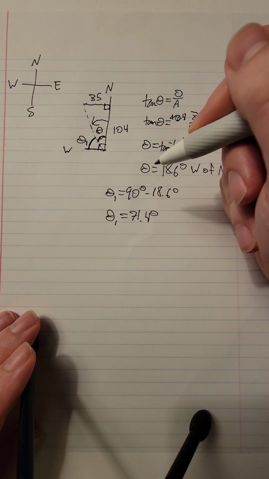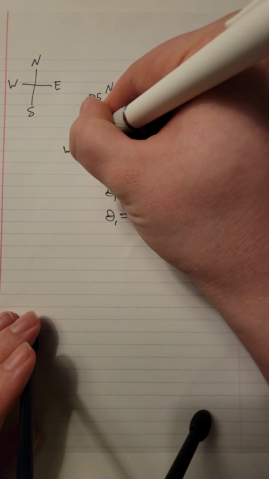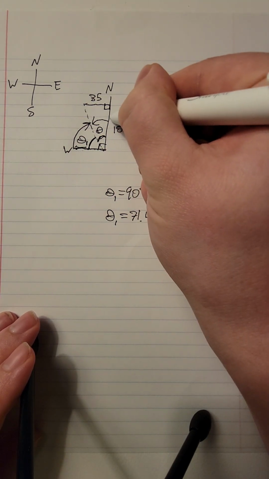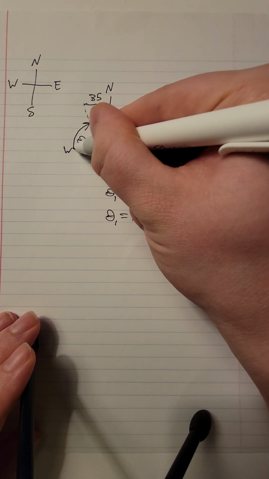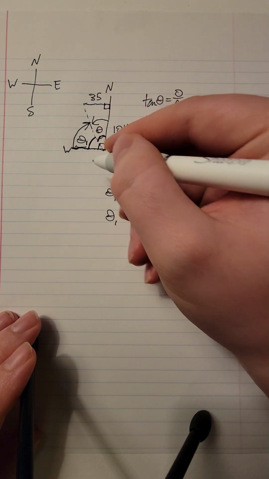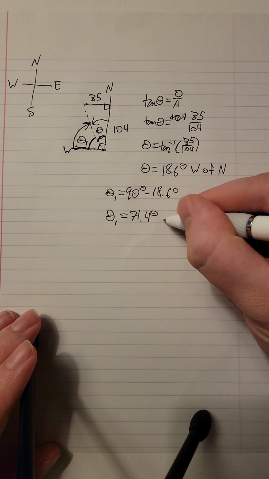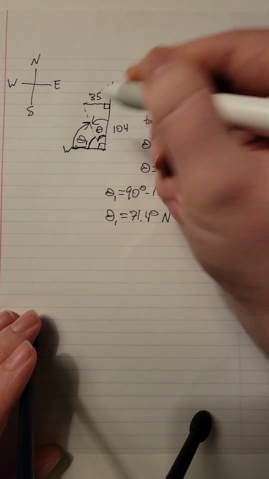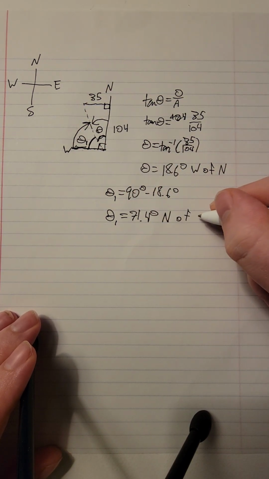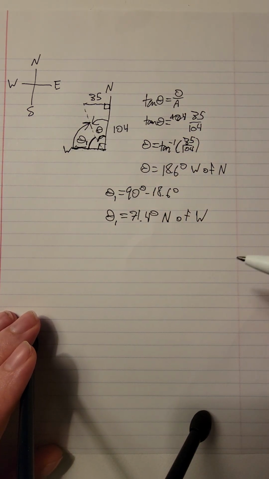So this angle right here is 71.4 degrees, but in order to set our reference frame, we need to know that this angle is going the opposite direction. This angle is going this way. This angle was going from up here over here. This big angle starts at this big reference frame, and we're going to move it up to our line. So that means that we are going to be going north. This line goes to the north of our starting reference line, which in this instance is west. So this one is north of this west line.